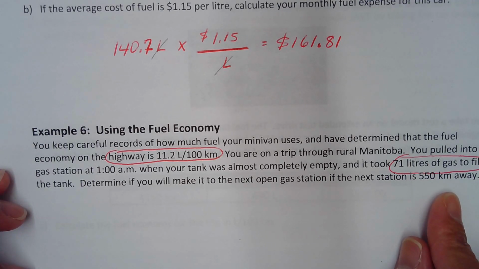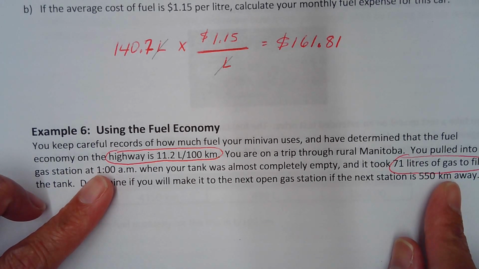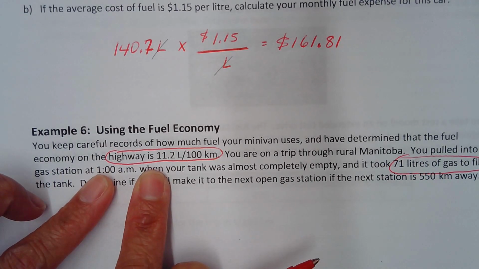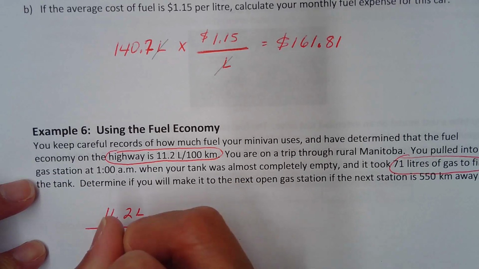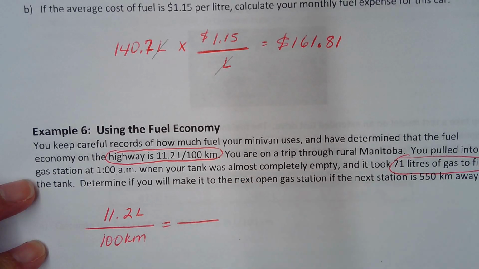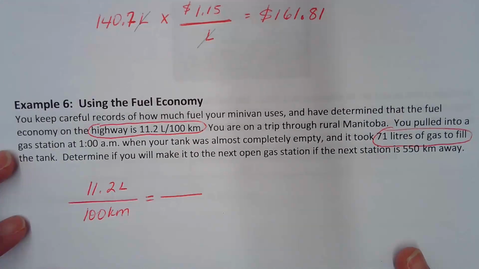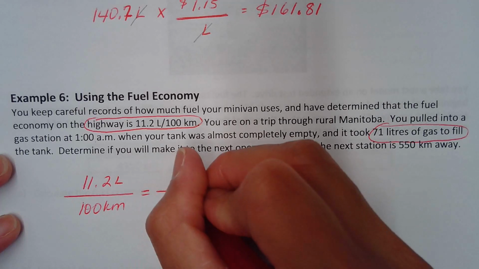So how can we figure this out? This is a fuel economy, 11.2 liters per 100 kilometers, and then it took 71 liters of gas.